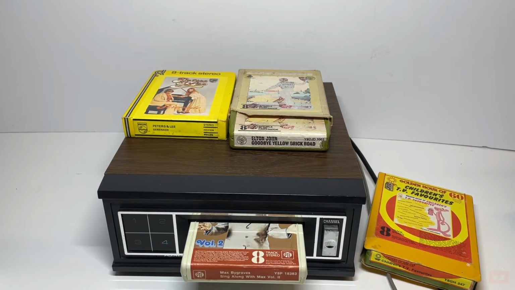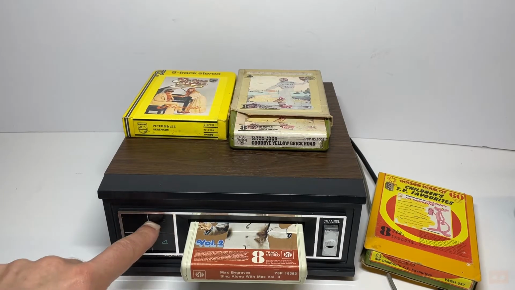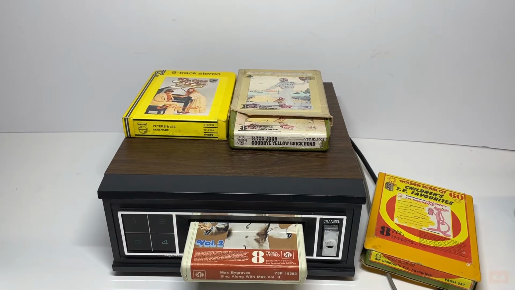So you can see that's track 4 playing right now. And then what I'm going to do is just click that channel button and watch how this will move from 4 to 1 to 2 to 3 and different tracks play.